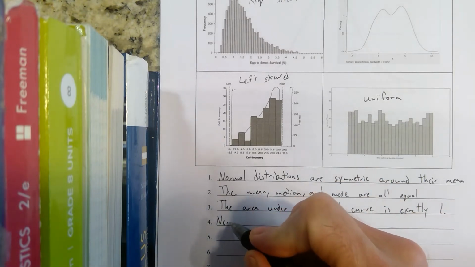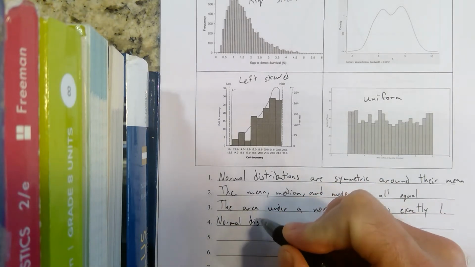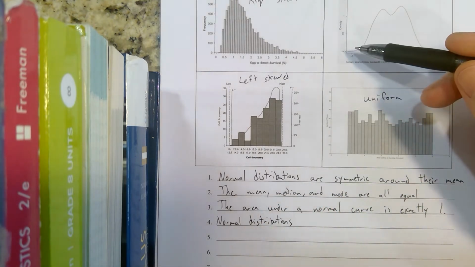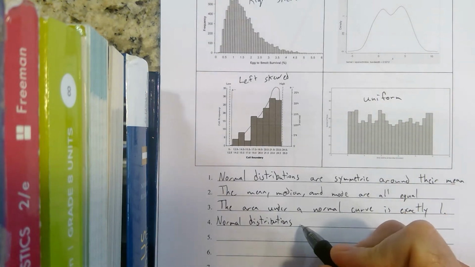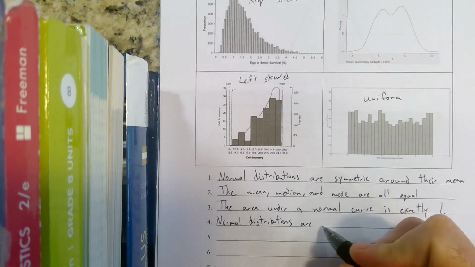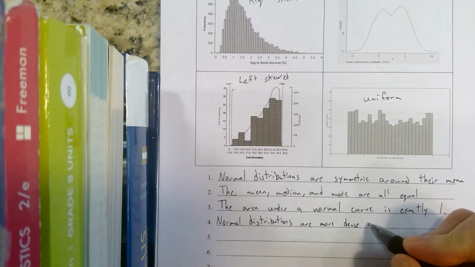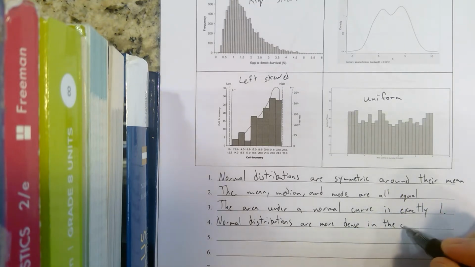Okay, now let's talk about the general shape. Normal distributions are high in the middle and low on the ends. So you could write that, high in the middle, low on the ends, or you could say they are more dense in the center and less dense in the tails.